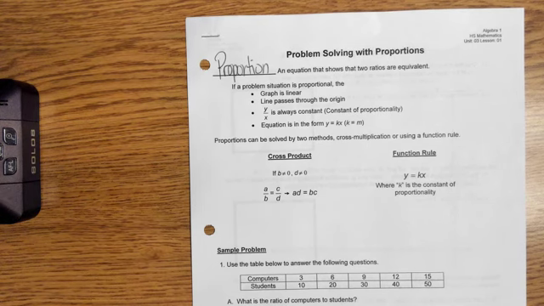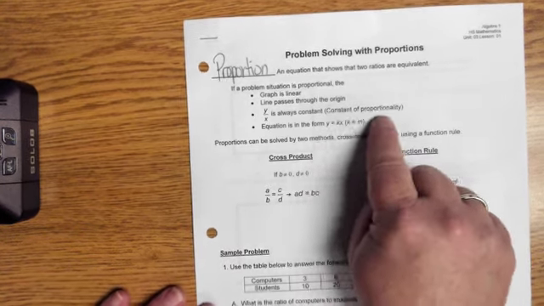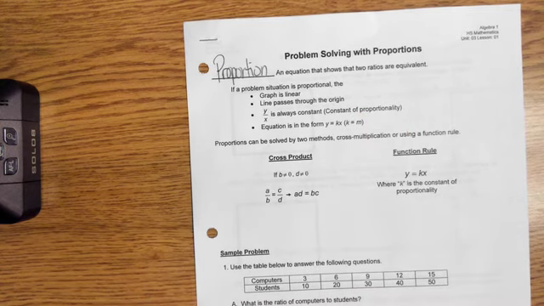If a problem situation is proportional, the graph is linear, the line passes through the origin. What is it about a table? It has a what? Constant of proportionality. So when you put y over x, you get for each one the same answer. An equation is in the form of y equals kx. In other words, you have no plus or minus, correct? Everybody okay with that?